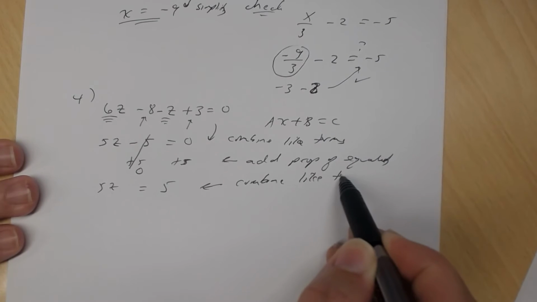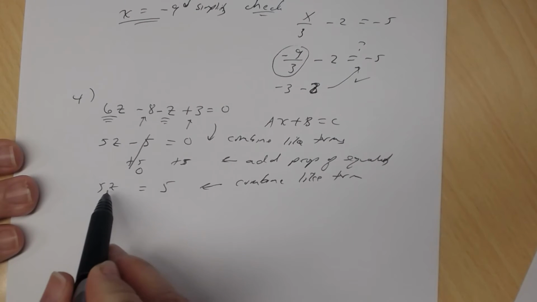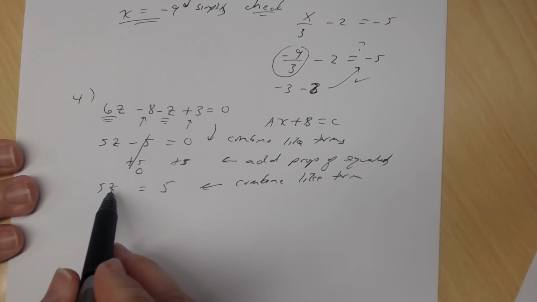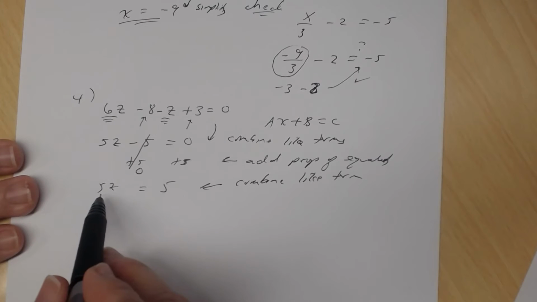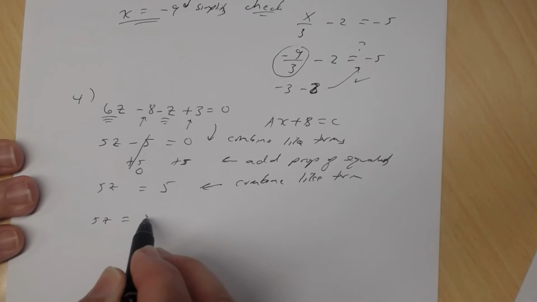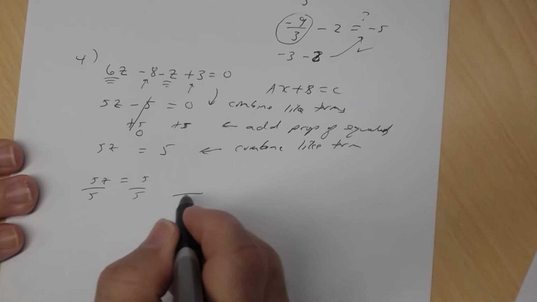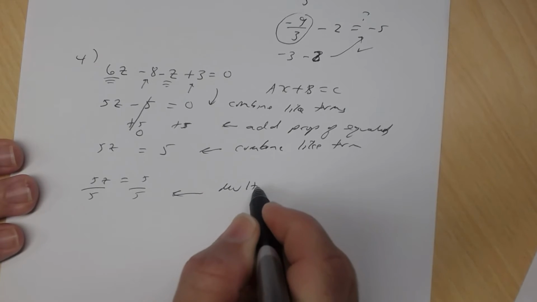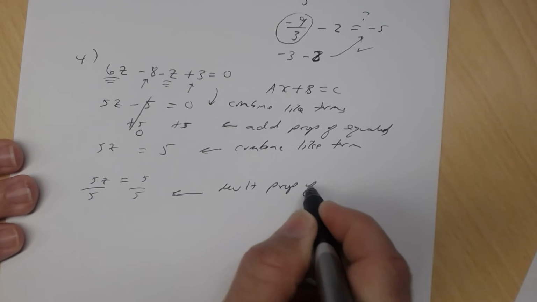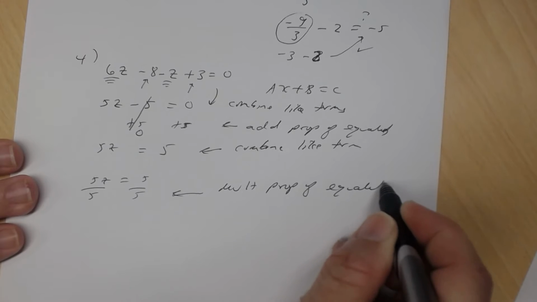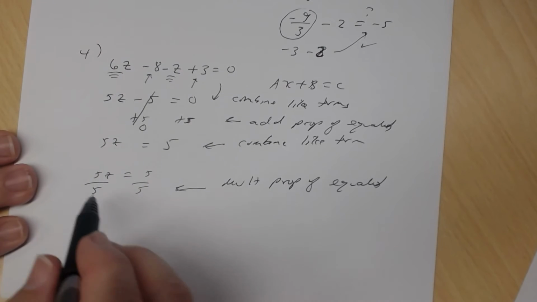And notice the only thing left is to get z by itself. So right now, I'm multiplying by 5. So remember the coefficient is 5. So since I'm multiplying by 5, the next step is to divide both sides by 5. So that's the multiplication property of equality. All right, and now we're going to simplify.